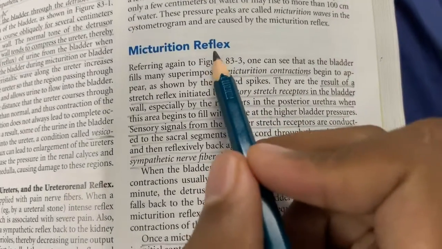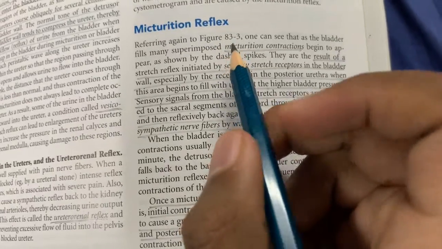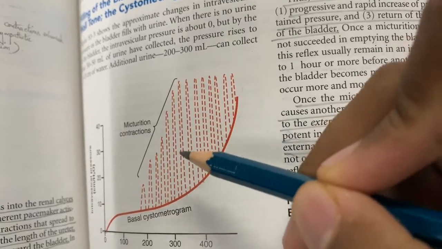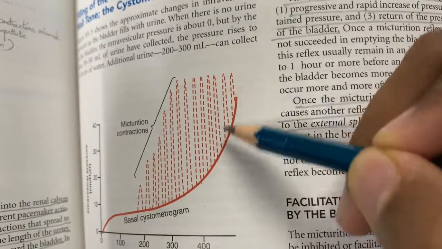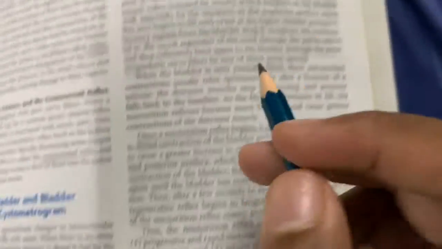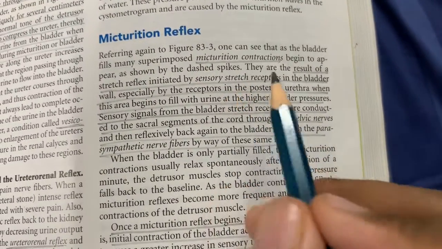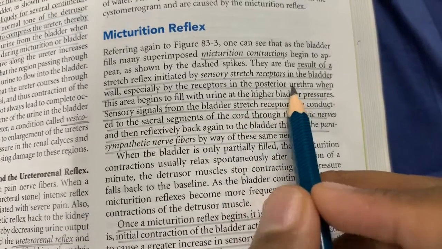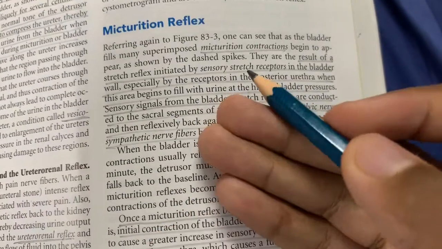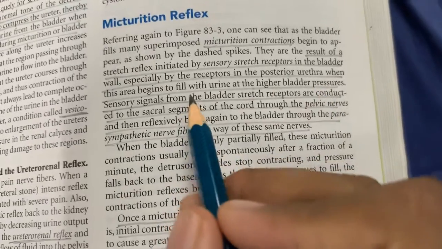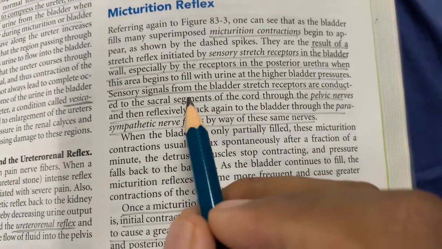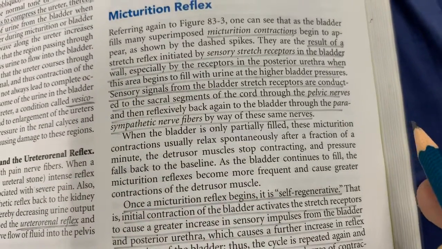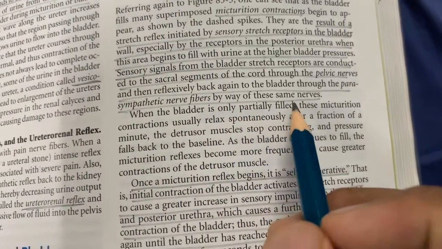Okay, coming again to the micturition reflex, we can see in this figure that as the bladder fills, many superimposed micturition contractions begin to appear as shown by the dashed spikes here. They are the result of a stretch reflex initiated by the sensory stretch receptors in the bladder wall, especially by the receptors in the posterior urethra, when this area begins to fill with urine at the higher bladder pressures. Sensory signals from the bladder stretch receptors are conducted to the sacral segments of the cord through the pelvic nerves and then reflexively back again to the bladder through the parasympathetic nerve fibers by way of these same nerves.